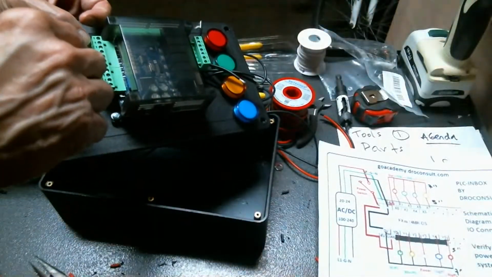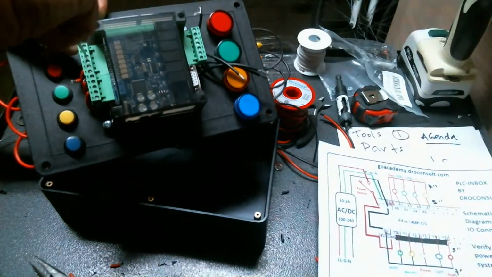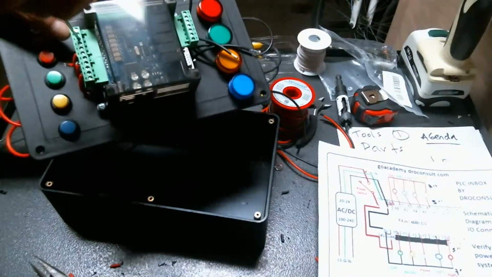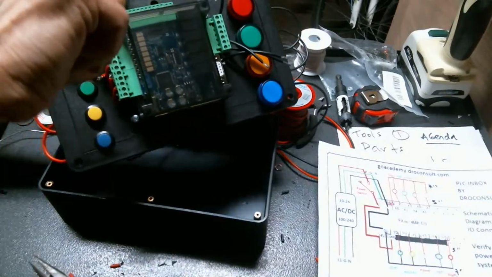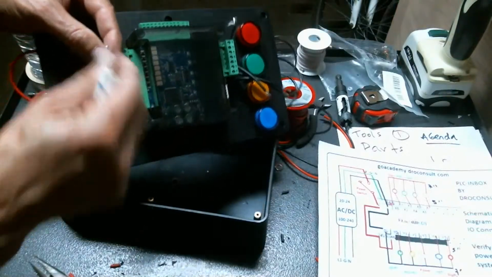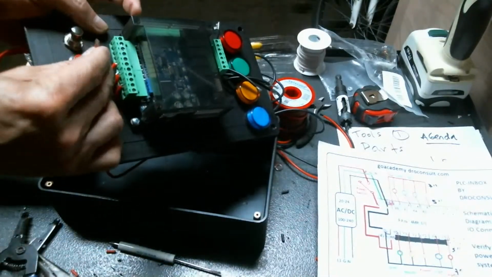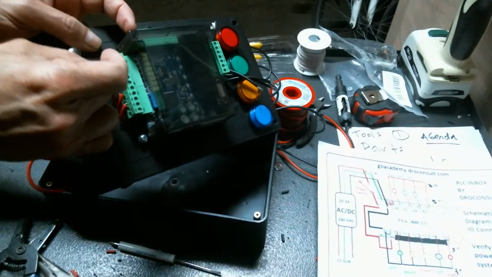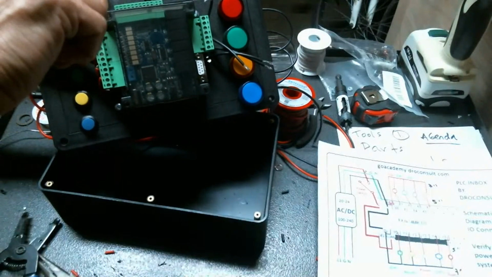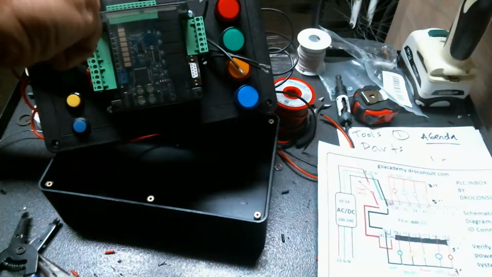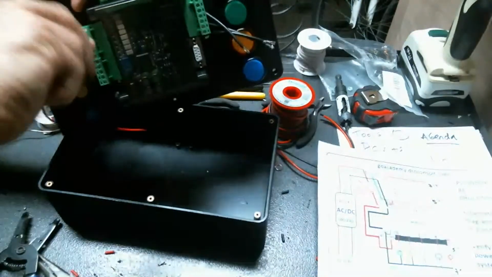So the next one is X5, because we have 8 inputs on this controller, 0 through 7. And I'm about to connect. This is a little bit rough. I'm going to trim this a little bit. There we go. And I'm going to connect X5 here. Okay, X5 is input 4 for us. Because I'm sorry, input 3, not input 4, input 3.